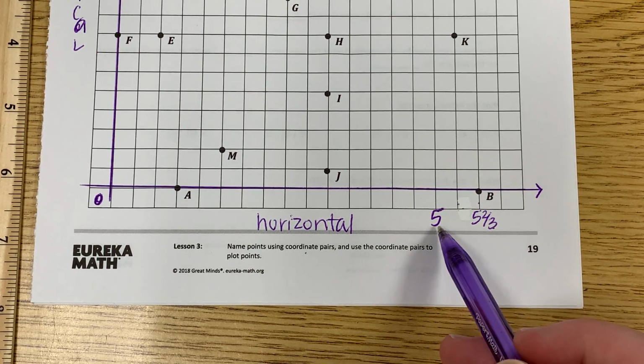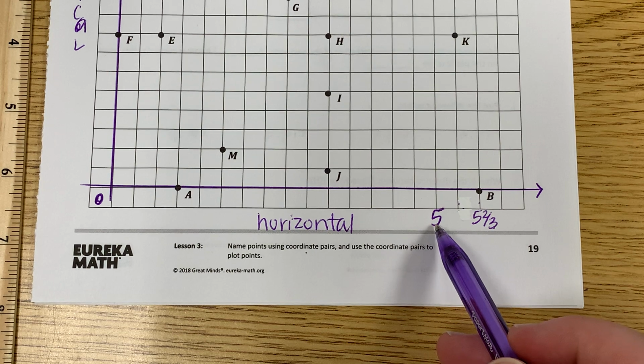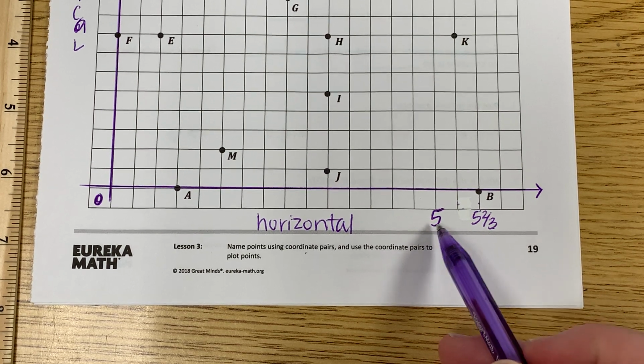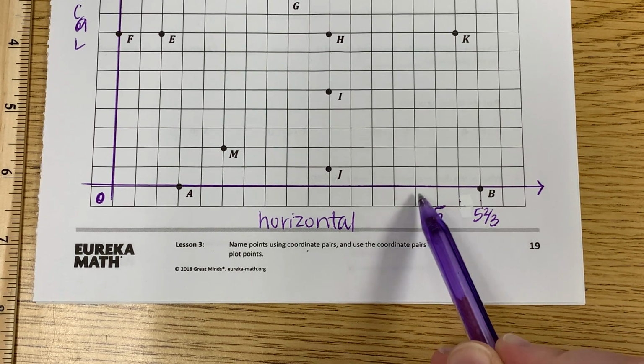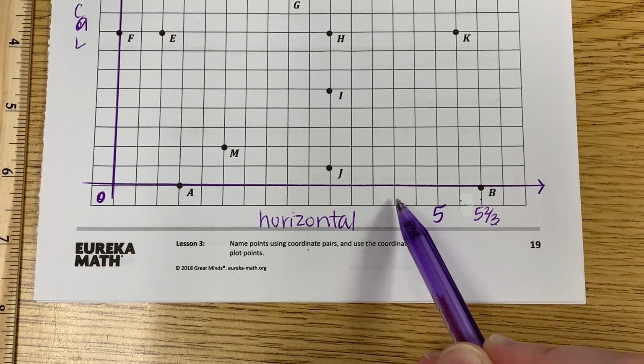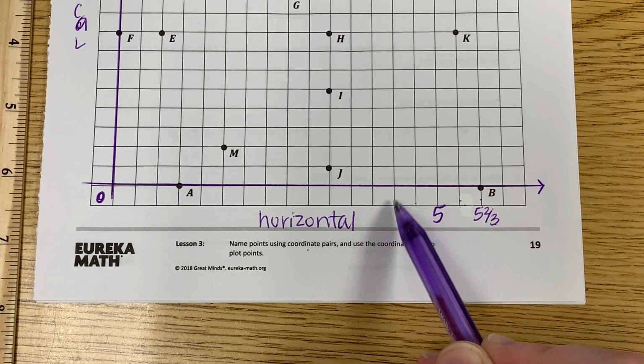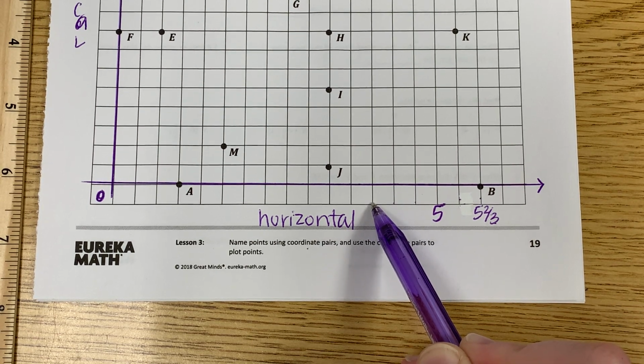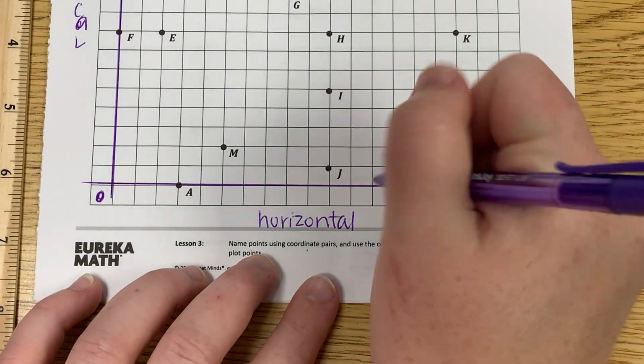Well, remember, what's a whole? 3 over 3. So if this is 3 over 3, then this is 2 over 3, which means this is 1 over 3, which is, this one is 4.